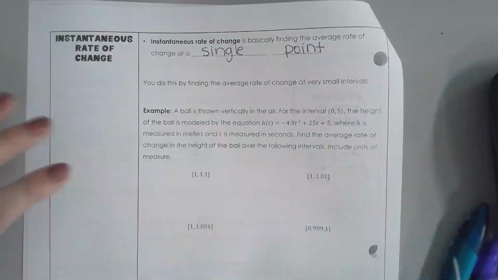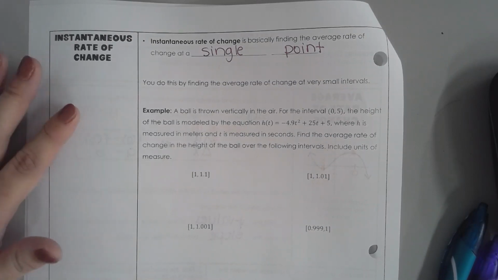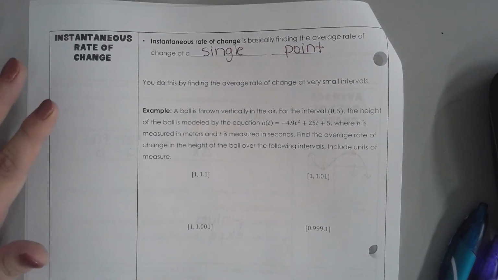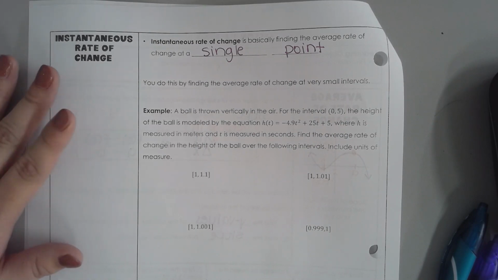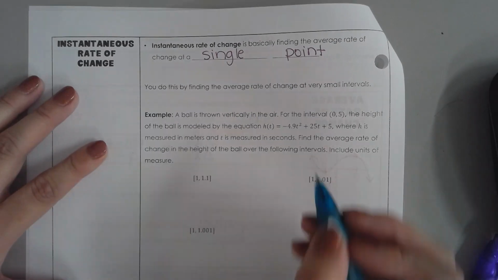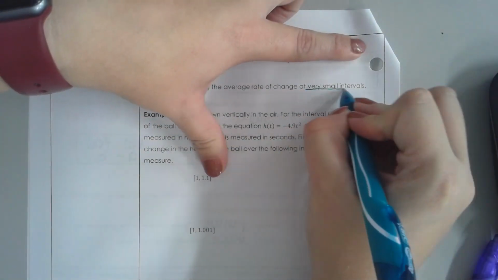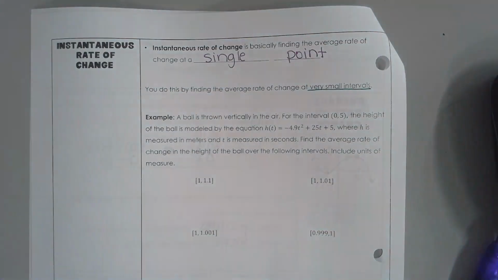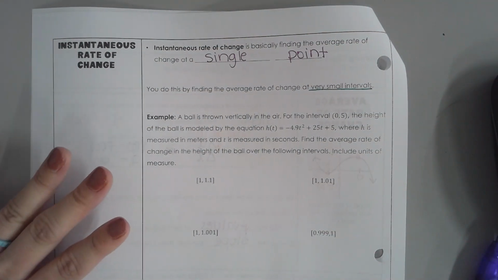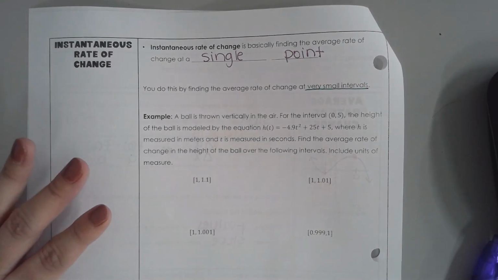I don't give you an interval. I want to know the slope at that exact point. We don't really have a good way of doing that right now. So the best way to get the closest answer is we're going to do the average rate of change at very small intervals. Meaning I'm going to do the average rate of change, but I'm going to make my interval so small, like not even 1 apart.